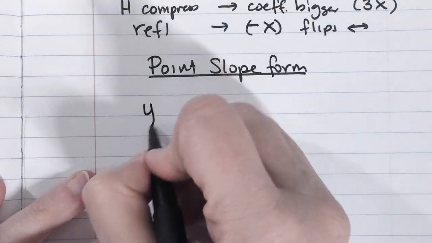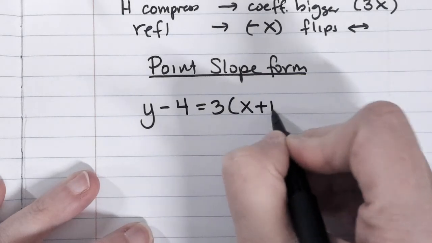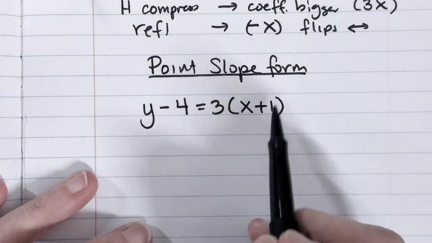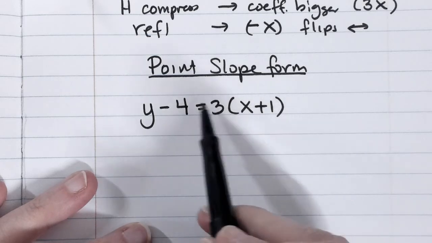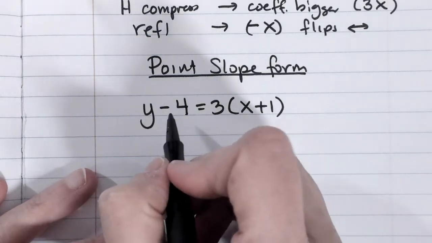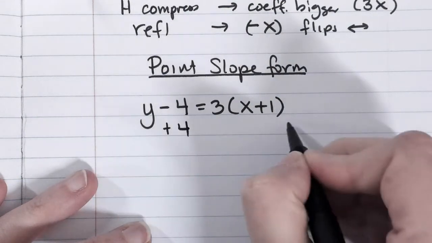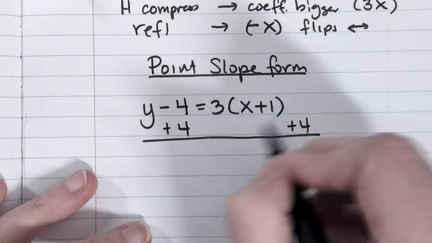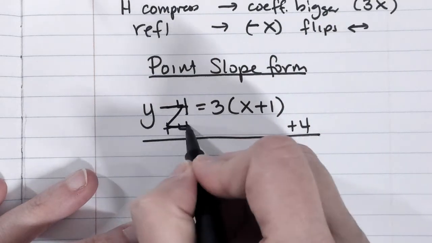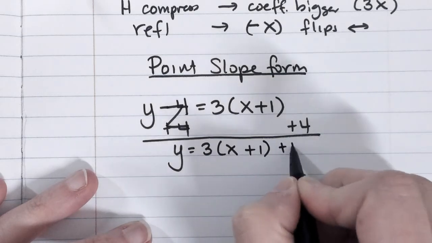So, let's say I have this equation, y minus 4 equals 3 times (x plus 1). Okay, I see one thing happening inside these parentheses. That means I'm having one horizontal change, and there's two other things happening. So in order for me to see what this change is, I need to have a y on one side. So I'm going to add 4 to both sides. Now notice, I'm not going to add the 4 inside the parentheses because I have to deal with parentheses before I can add. This zeroes out, and I have y equals 3 times (x plus 1) plus 4.